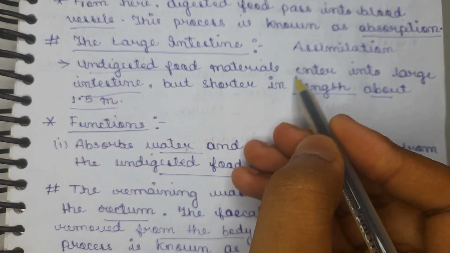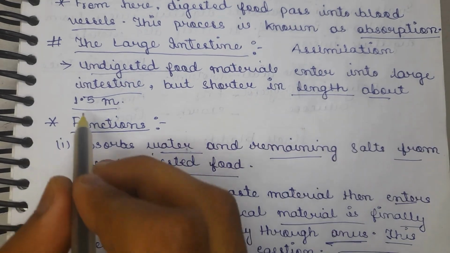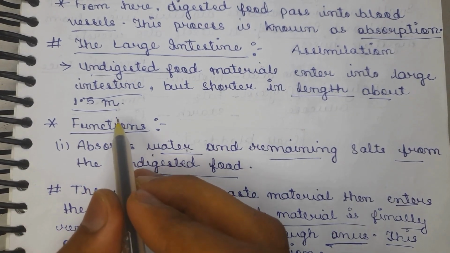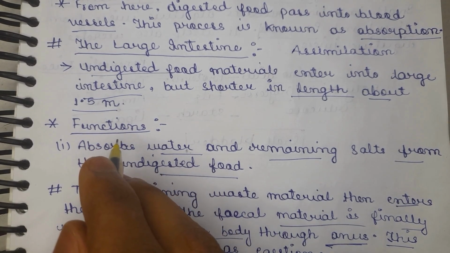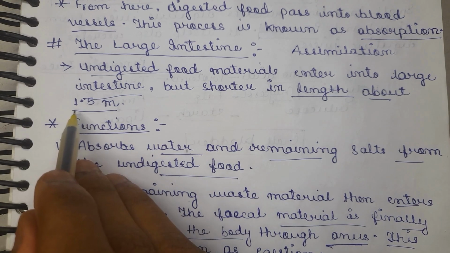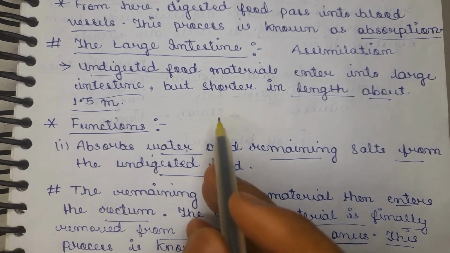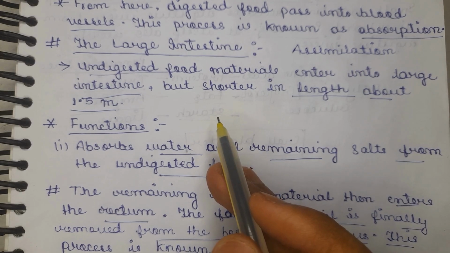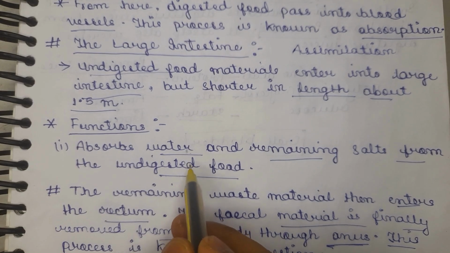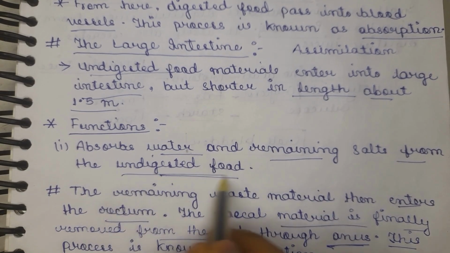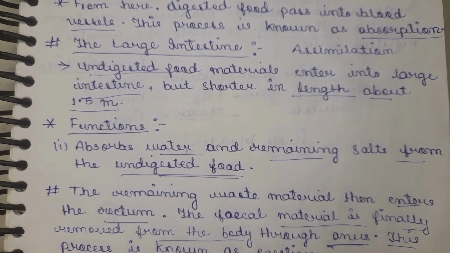Now from here, what happens to the undigested and unabsorbed food materials? The undigested food materials enter into the large intestine, which is shorter in length, about 1.5 meters. We had already seen the length of the small intestine, almost 7.5 meters, but the large intestine is about 1.5 meters, though it is wider than the small intestine. So what is the function of the large intestine during digestion? The large intestine absorbs the water and the remaining salts from the undigested food materials.